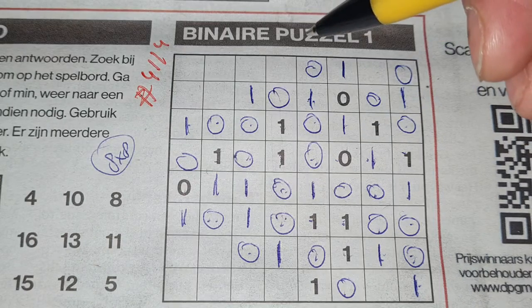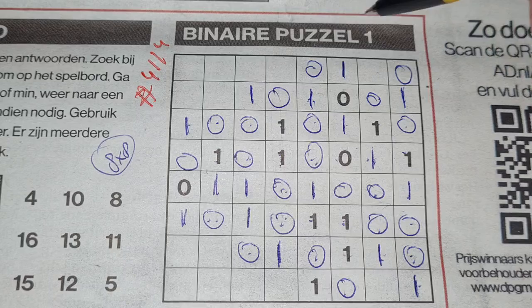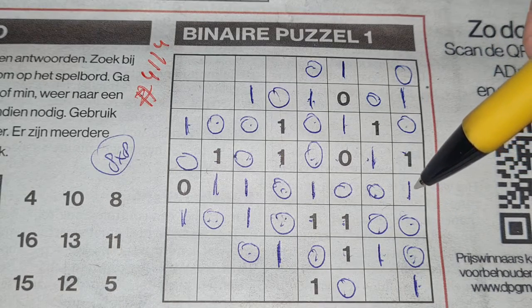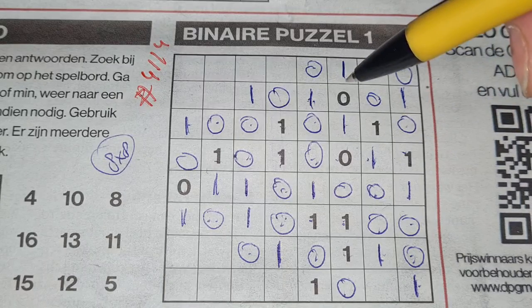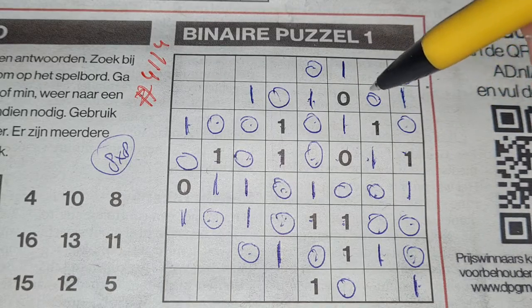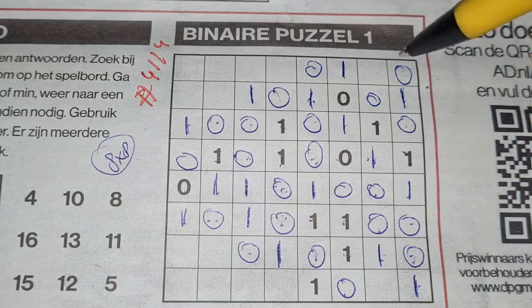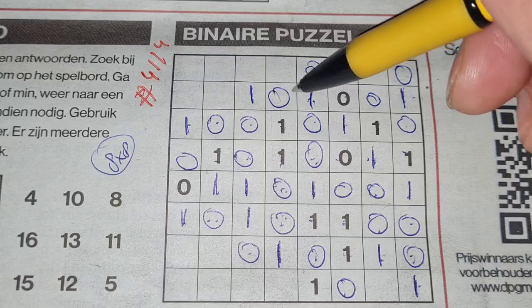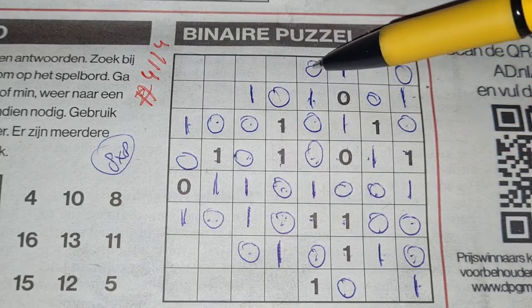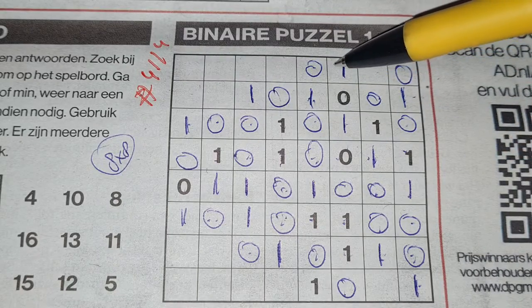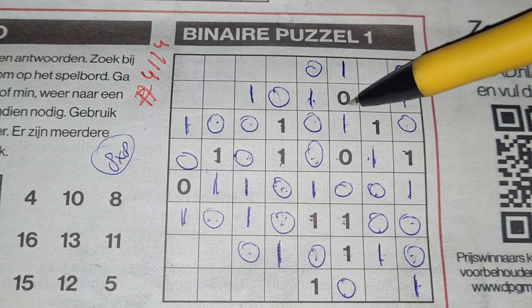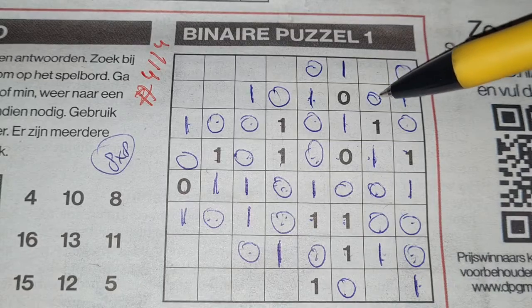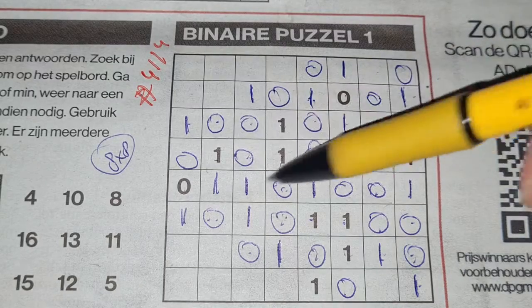Well, I need to compare now. I think, yeah, I'm stuck. Okay. Let me see. We have 3 columns. Let me see. 101. How about? Well, I cannot compare the columns. Let me do this with the rows.